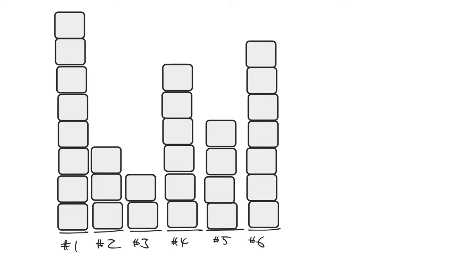Suppose we have 6 children and we give them a bunch of candy. And I've distributed the candy here in these nice little bar graphs, or histogram, whatever you want to call it. It's a histogram. The first child, you can see, has 8 pieces of candy. The second one has 3 pieces of candy, then 2, then 6, then 4, and then 7.